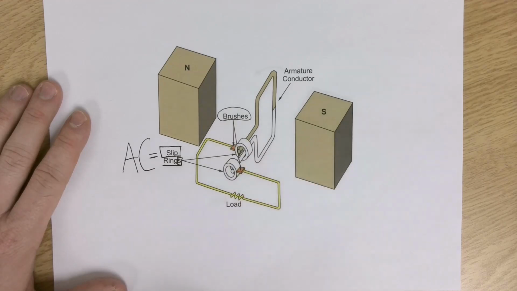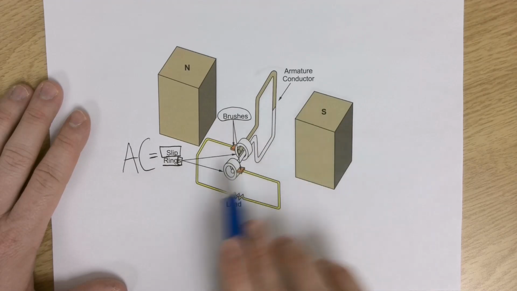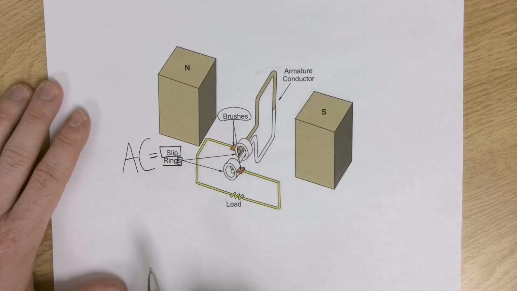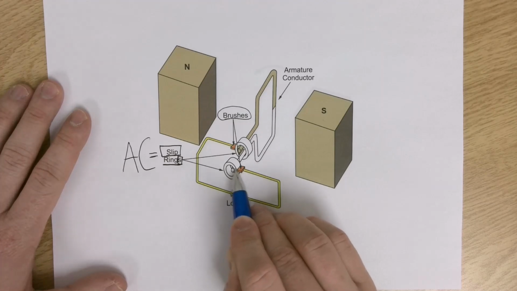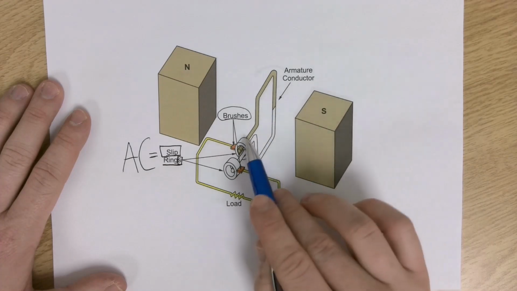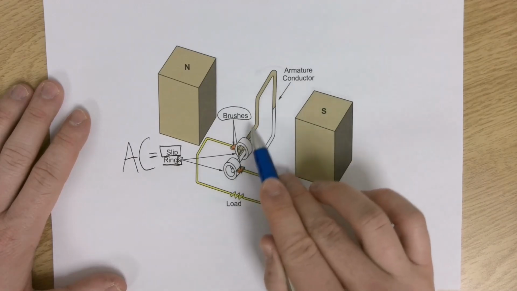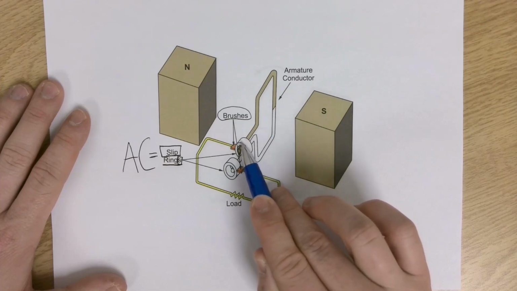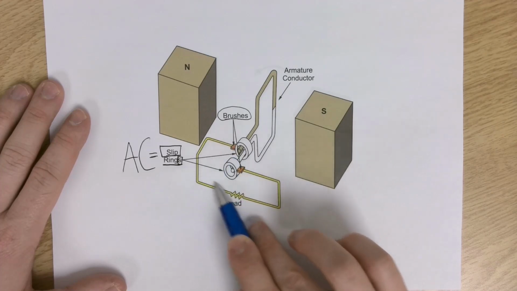So the brushes, as I said earlier, are going to brush against the slip rings, true to their name, and the slip rings are going to slip. They're going to turn with the conductor. They're going to slip past the brushes. And as the slip ring pushes against the brushes, the EMF that is created, converted from mechanical energy into electrical energy, that voltage on the armature conductor can now leave from the slip rings with the conductor connected to it onto the brushes, which then goes out to the load or out on the circuit.